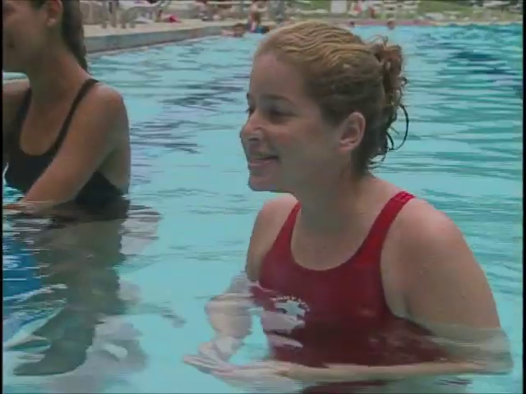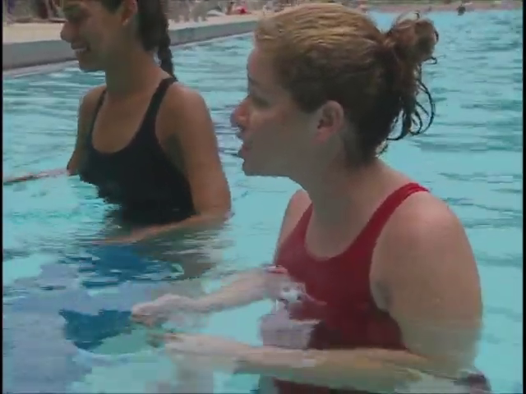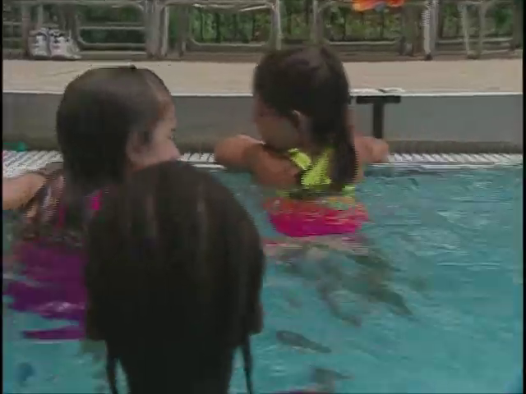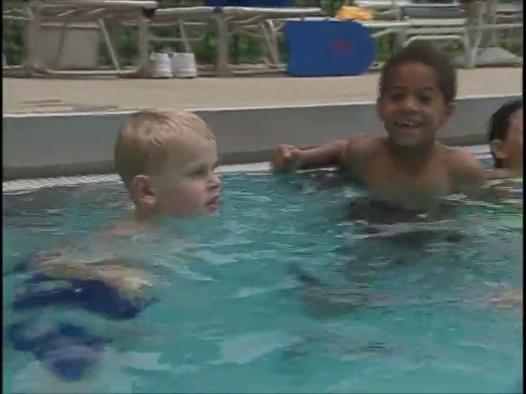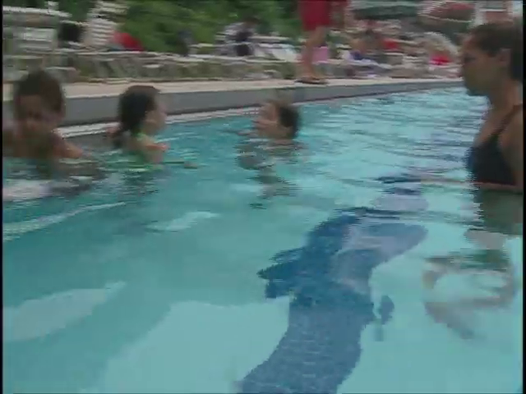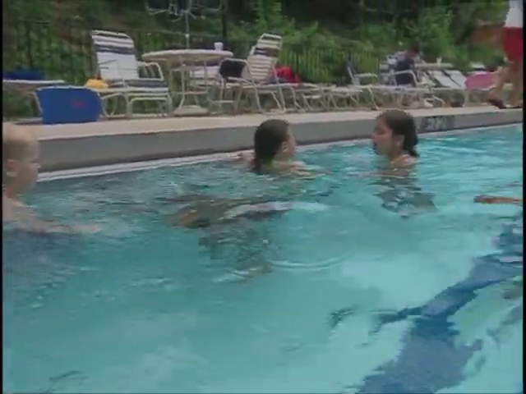Okay guys, today we're gonna split up into groups of 2, and we're gonna have one person that's gonna be called the watcher, and the other one's gonna be called the doer. I want the watchers to make sure that their partners, the doers, are going up and down 5 times in a row. Okay, the doers ready? Okay, go ahead guys.